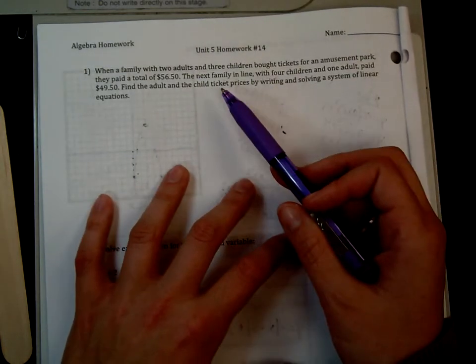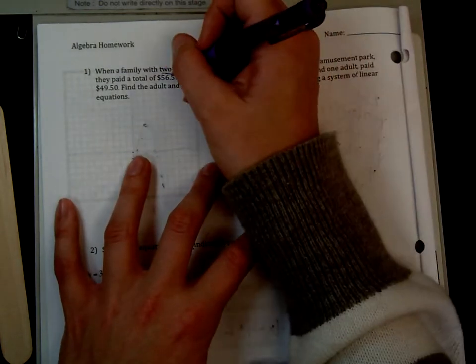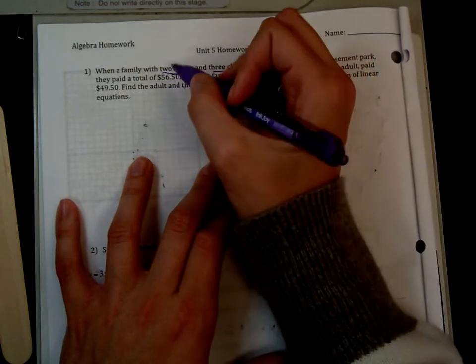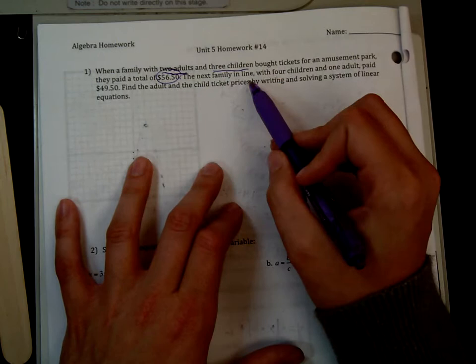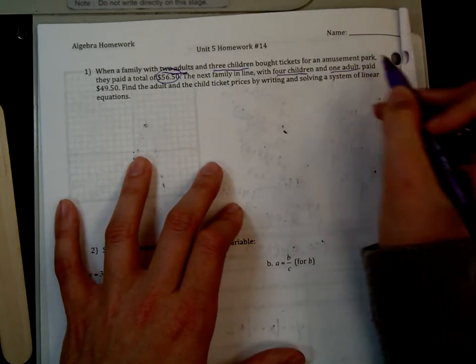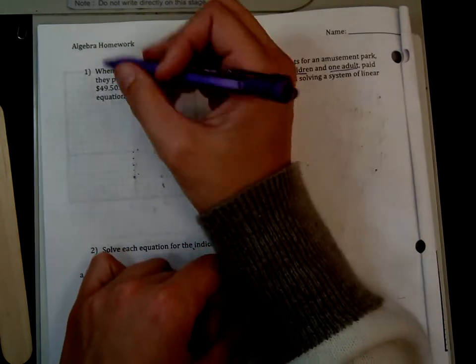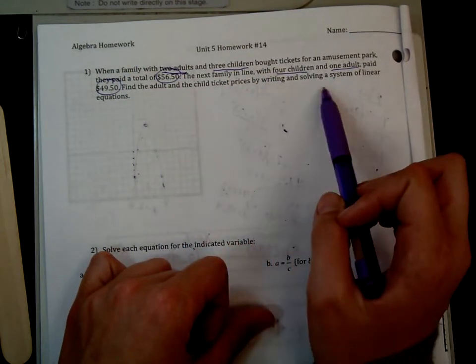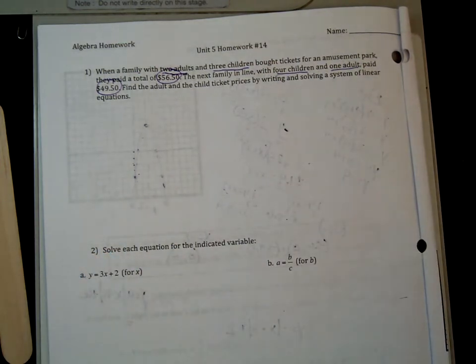When a family with 2 adults and 3 children bought tickets for an amusement park, they paid a total of $56.50. The next family in line with 4 children and 1 adult paid $49.50. Find the adult and child ticket prices by writing and solving a system of linear equations.